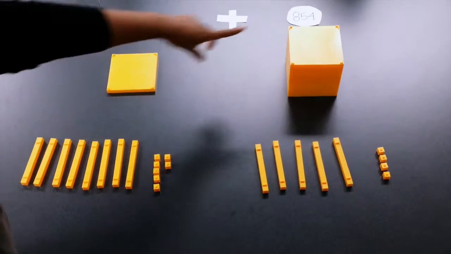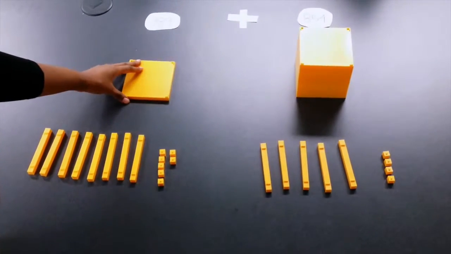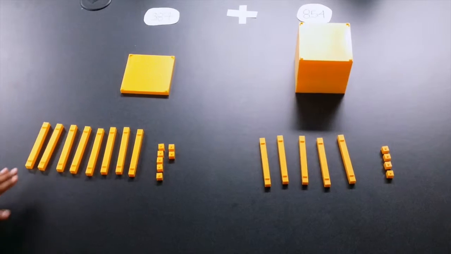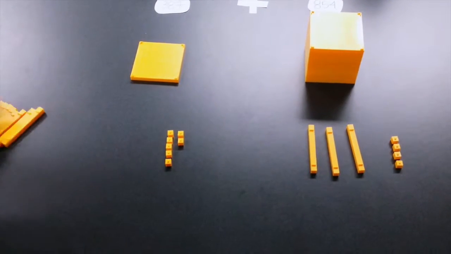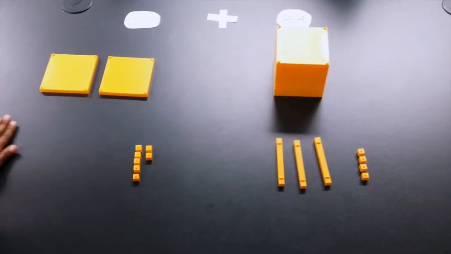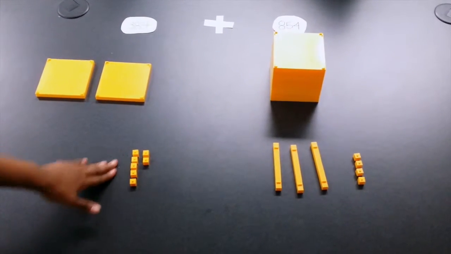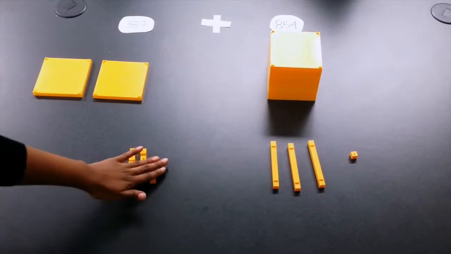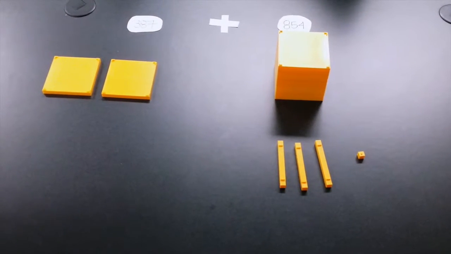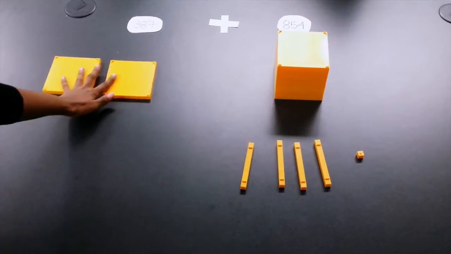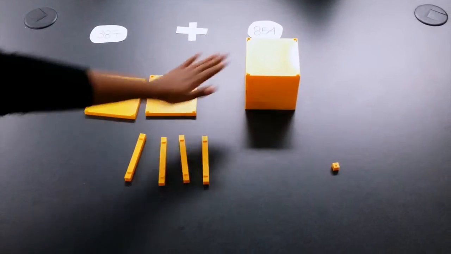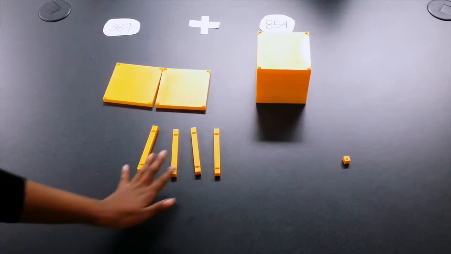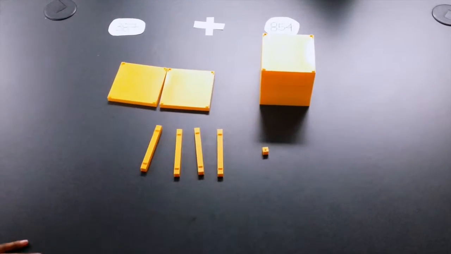The 10 flats make a 1,000 cube, and I notice here that I have one more flat left. I have 8 rods here, and if I take 2 more rods, it'll automatically become another flat. I notice here that I have 7 ones, and if I add 3 more ones, it'll automatically become another rod. So now I have 1,241.